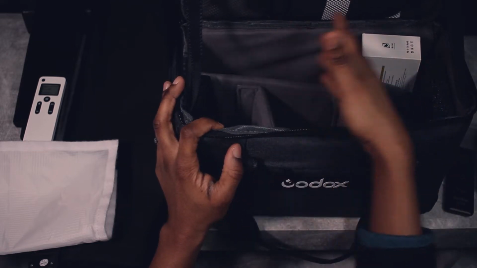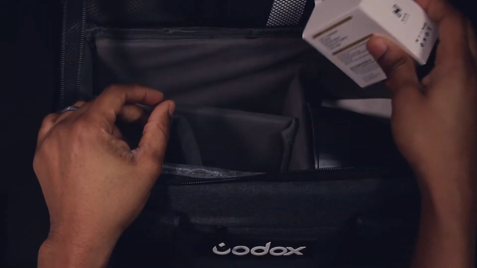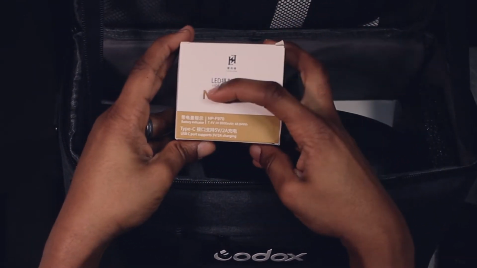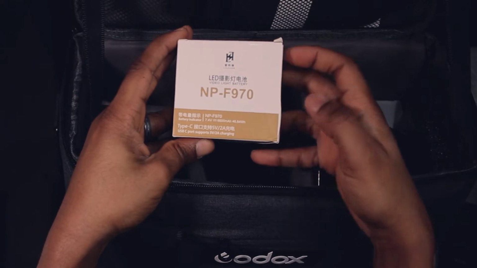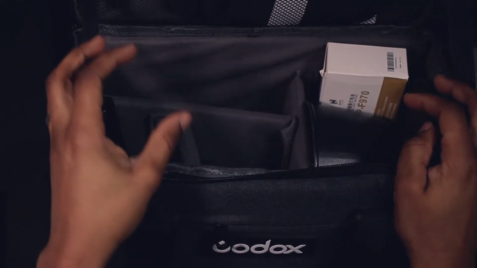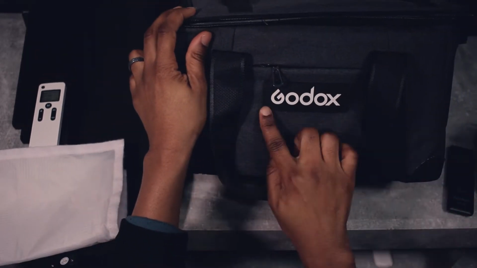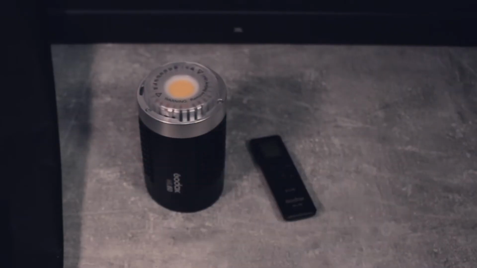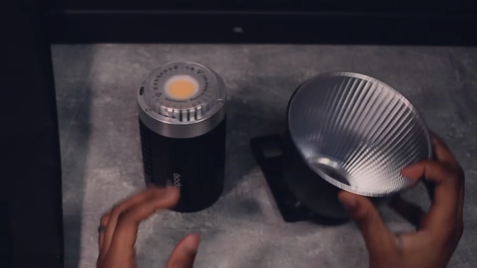And in the bag, you also have these battery packs to power the light. So you can either use the plug directly or use these batteries. I'm going to just forward the video from here just so we can move a bit faster, and I'll just quickly assemble the Godox ML60 for you to see.